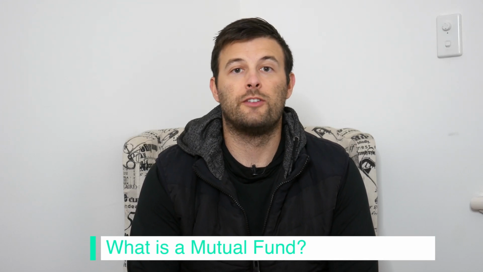What is a mutual fund? A mutual fund is an investing method that utilizes the power of pooled funds from multiple investors in order to purchase the underlying assets such as stocks, bonds, or real estate. A mutual fund is run by professional fund managers, and they structure the portfolio's assets in a way that they believe will outperform the market's return.